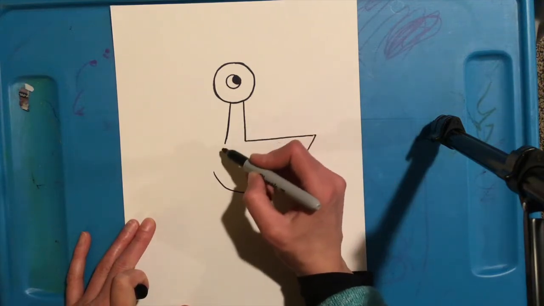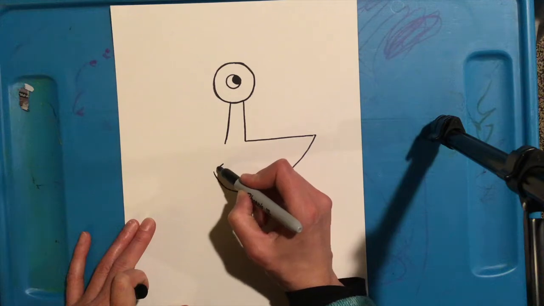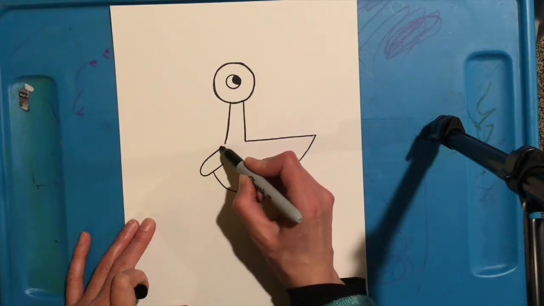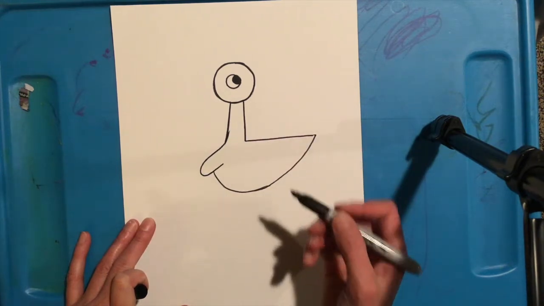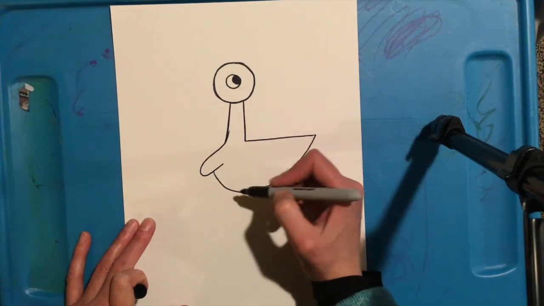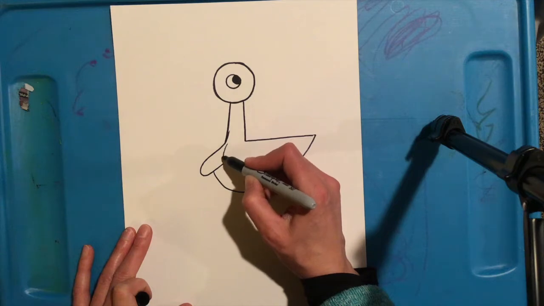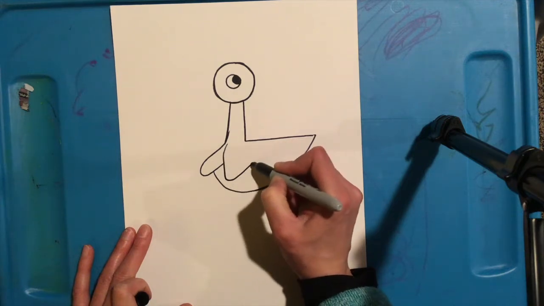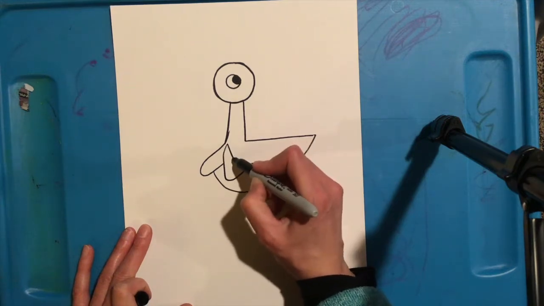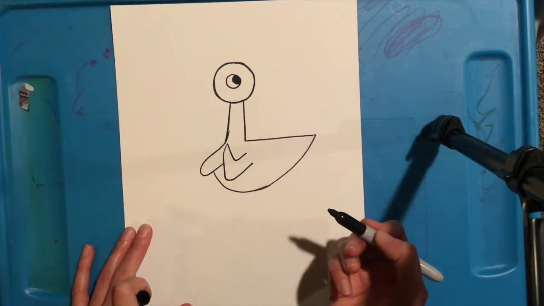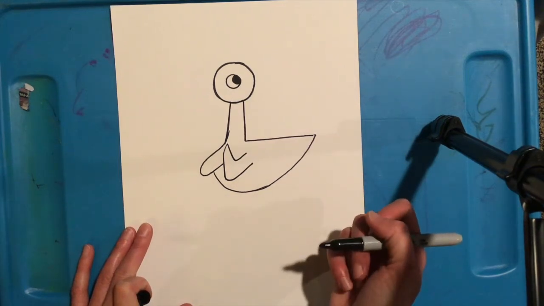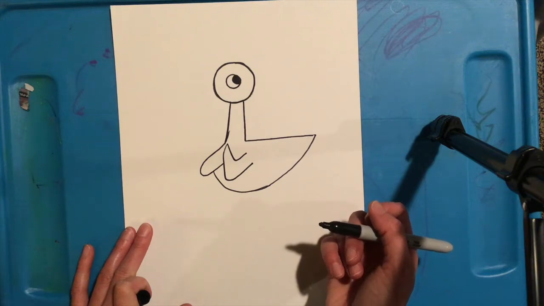Over here, I am going to make one of the wings like that. And then I'm going to make the other wing looking like he's kind of holding his arm up. And again, you don't have to make your wings look like this. You can make your wings going in the direction that you want to make them go.